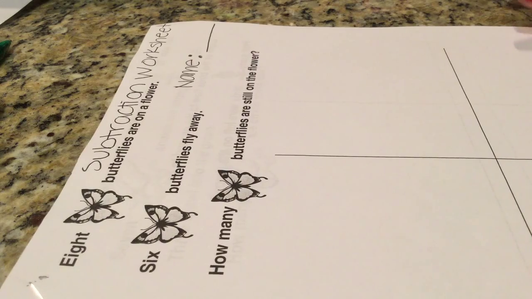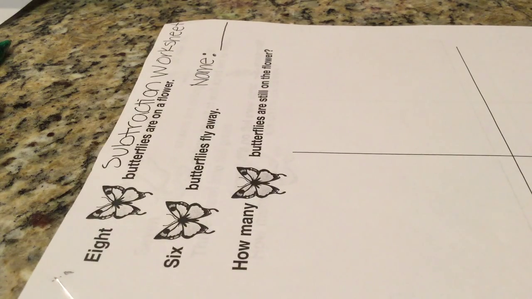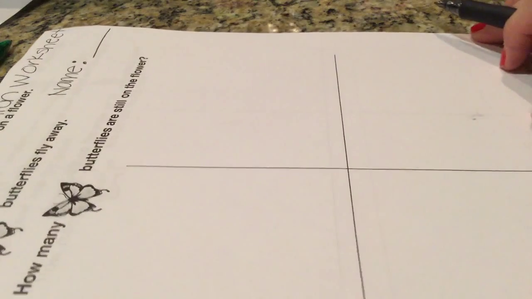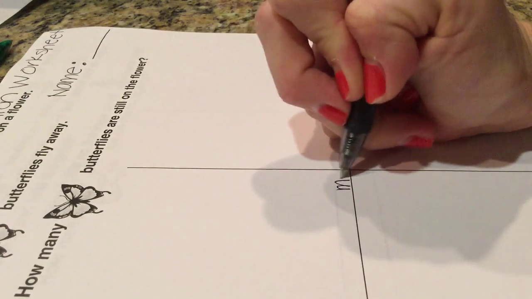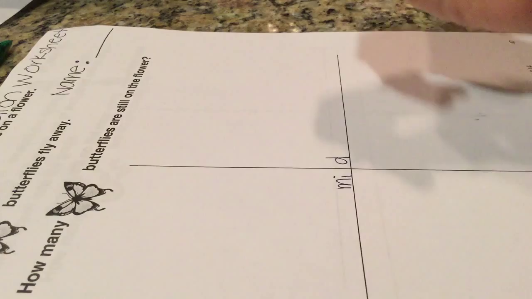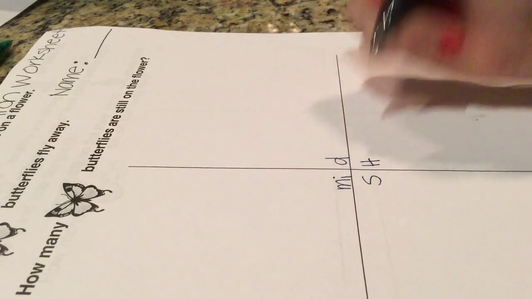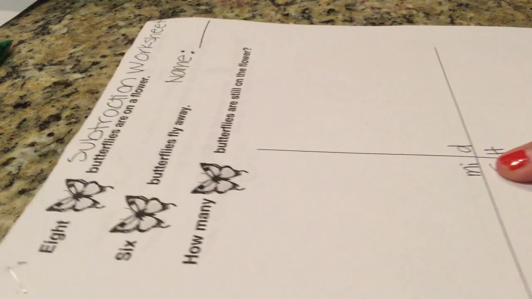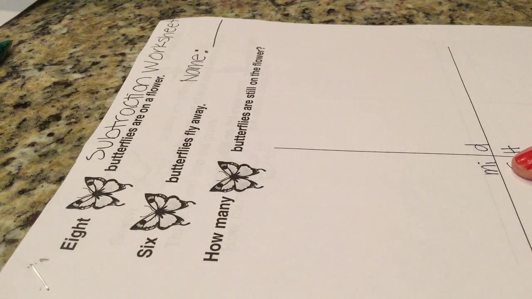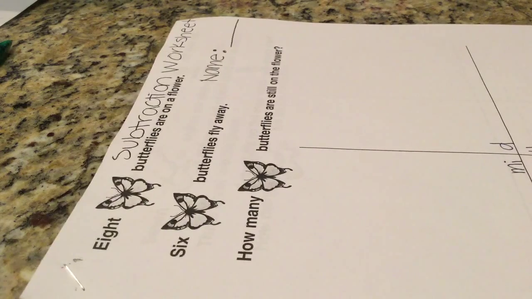Here is a subtraction window pane practice. First thing we do when we get our window pane is we label it. Step 1, main idea. Step 2, details. Step 3, solve. Step 4, how.